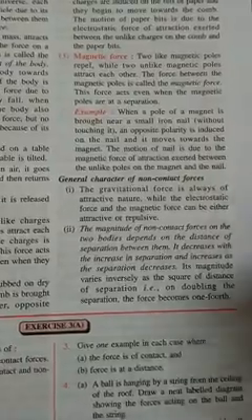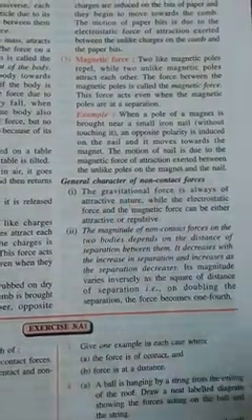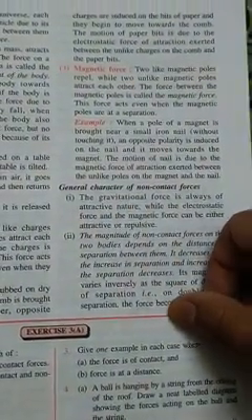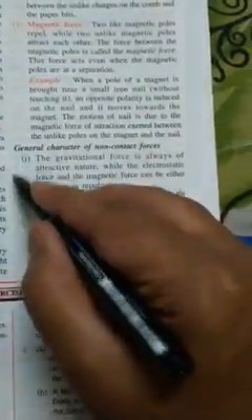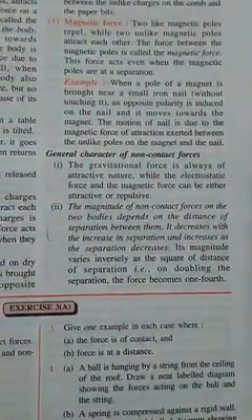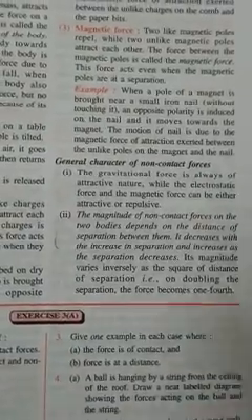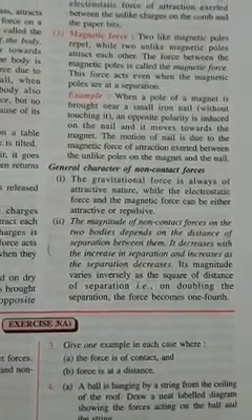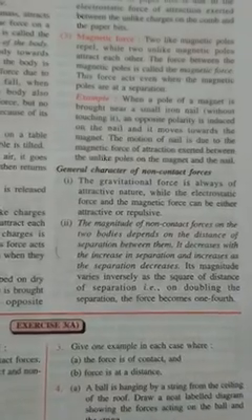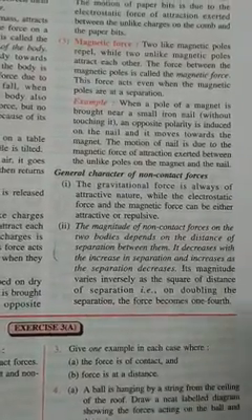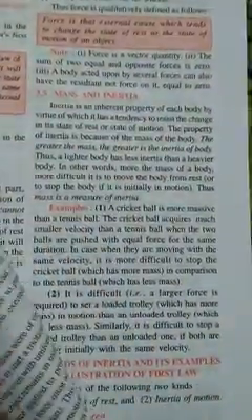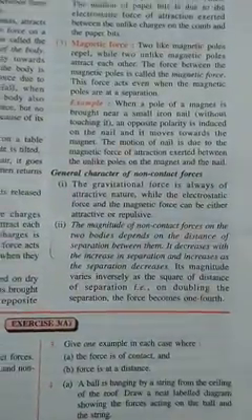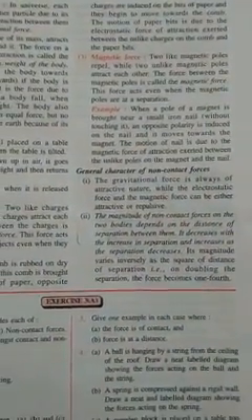Okay, so you have to write the general characteristics of non-contact force, as well as, in the previous part, the general characteristics of contact force. You have to read all this. This is very much important. What are the general characteristics of non-contact force? Maybe a question may be like this: write the difference between contact force and non-contact force. You are now in class 9, you have to write by yourself. This is not in the book. Okay, so next go to the second unit of this chapter.